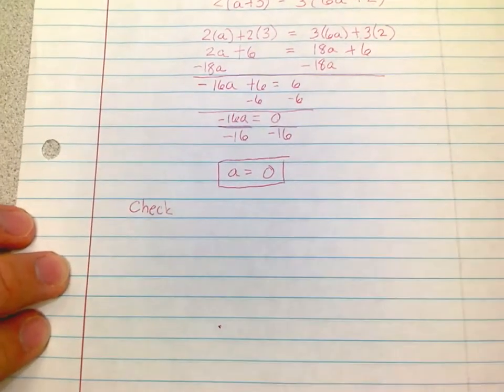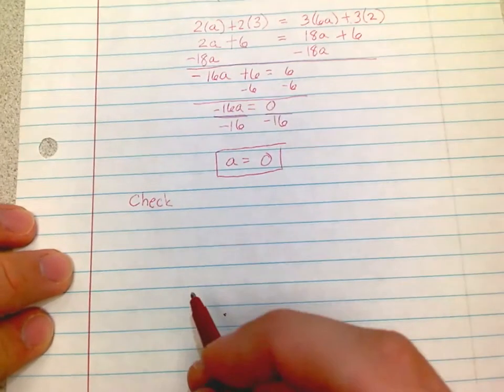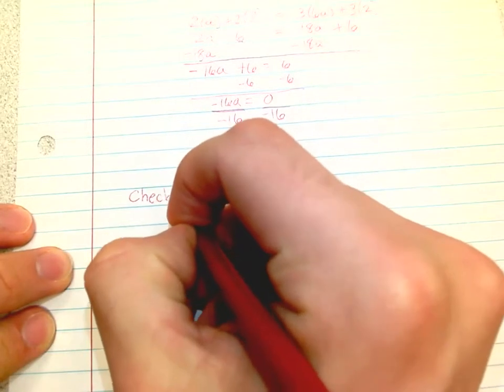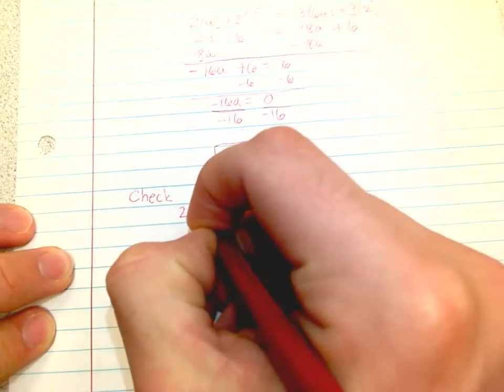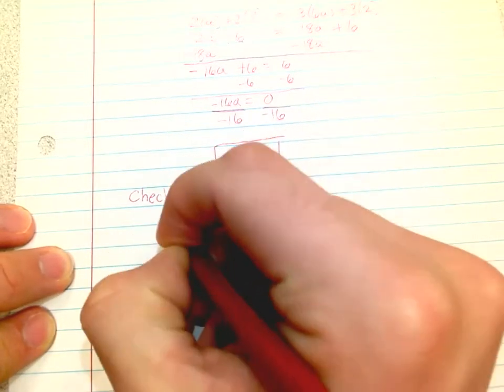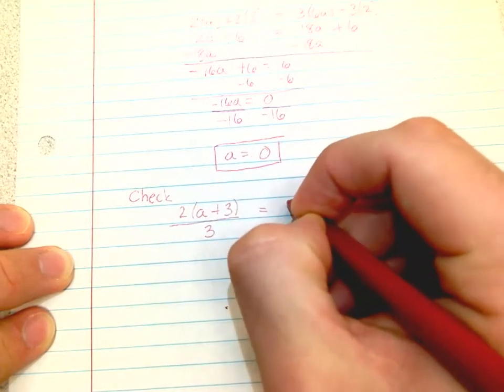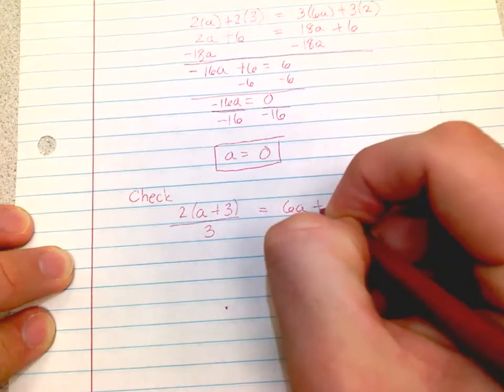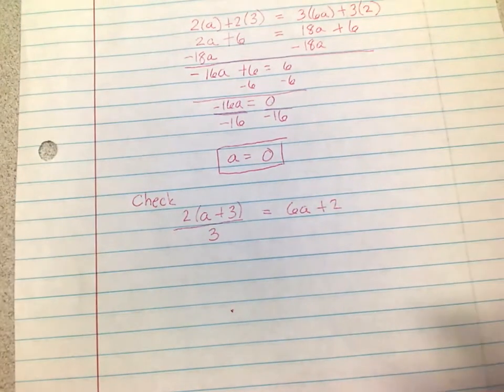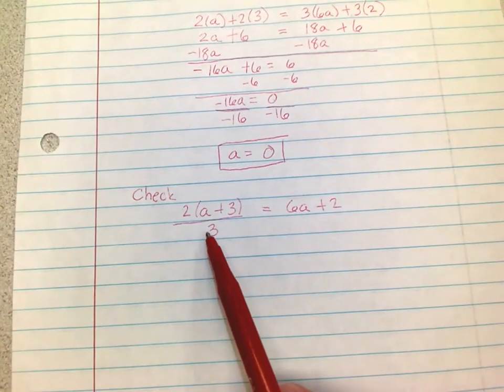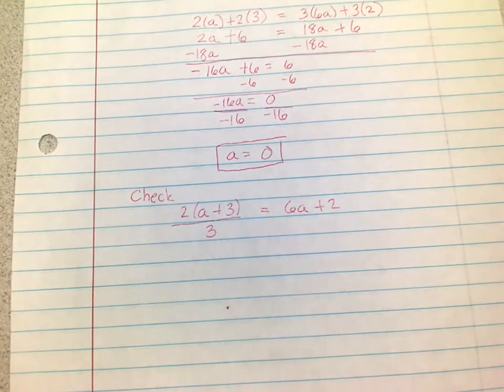I'm going to rewrite that here. So we'll have 2 times the quantity a plus 3 all over 3 equals 6a plus 2. Now remember, we don't want to do anything like we did a while ago by multiplying 3 on both sides. We're just checking.